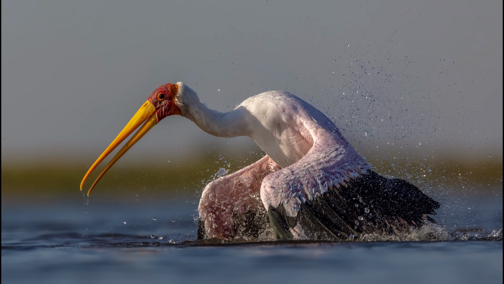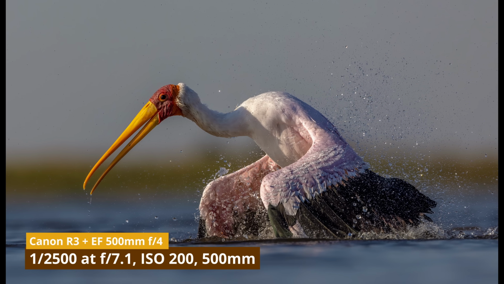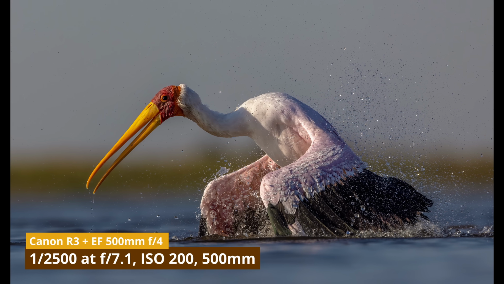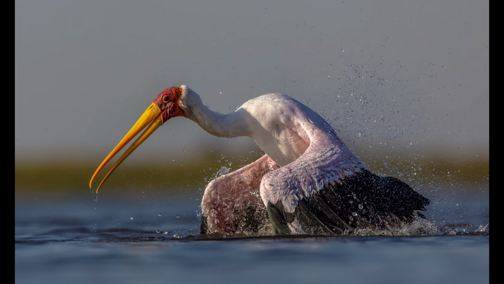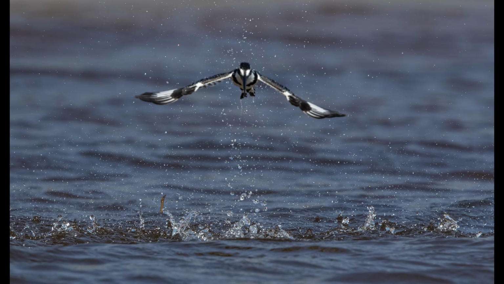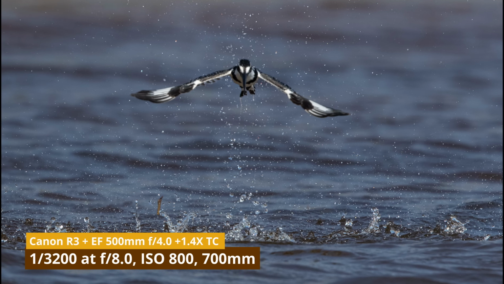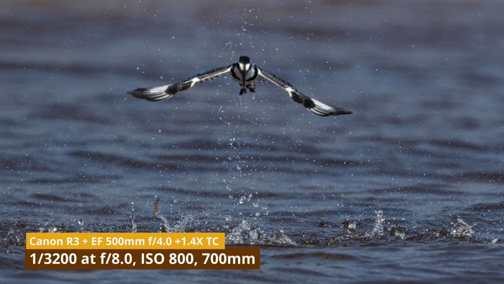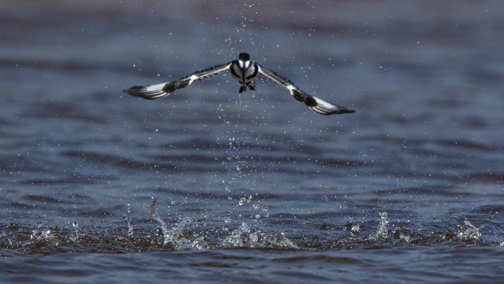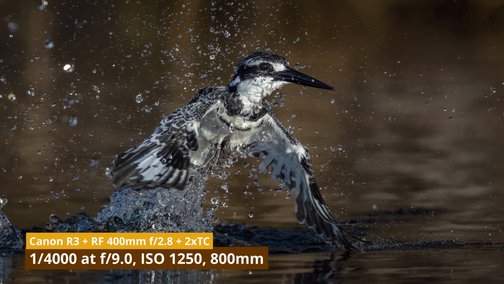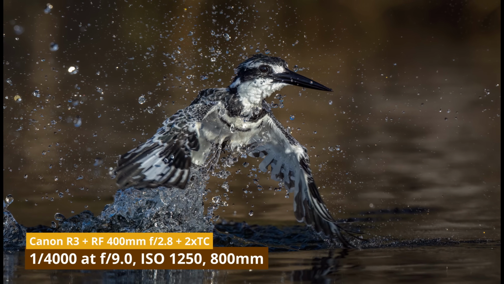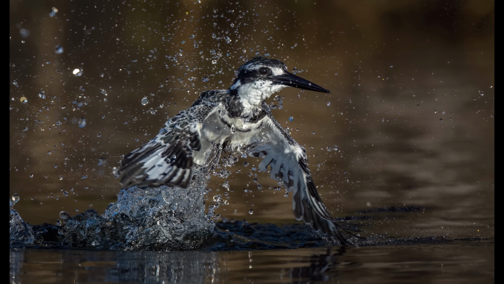It can also help when birds dive or bathe in the water. First of all, it's difficult to predict the exact spot where they go in or come out of the water. And secondly, the camera's focus system likes to focus on the splashing water rather than the bird. Using a deeper depth of field will help immensely to nail a shot like this.